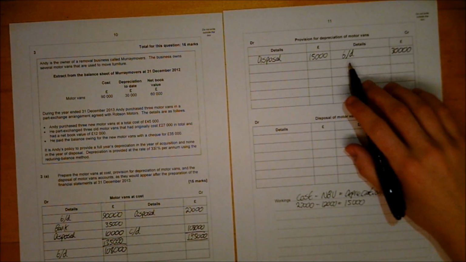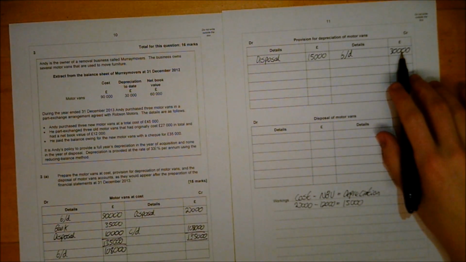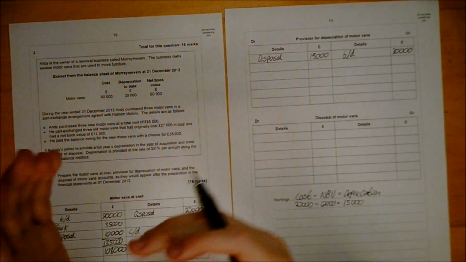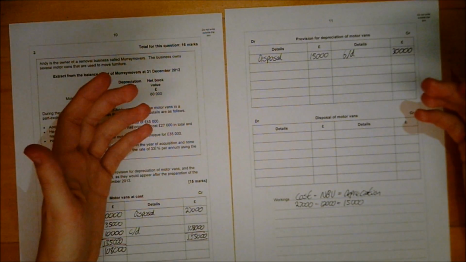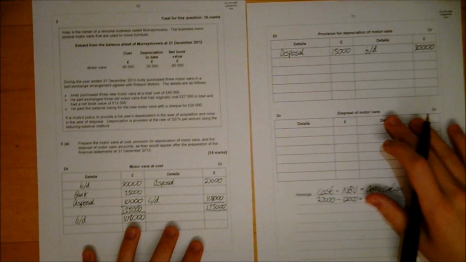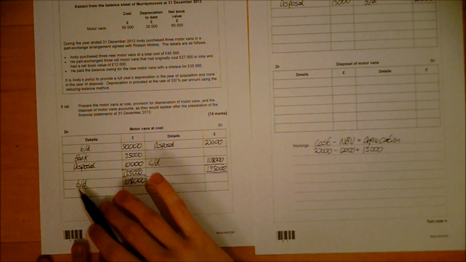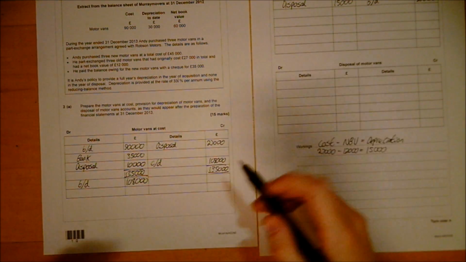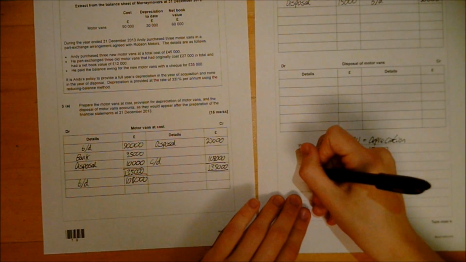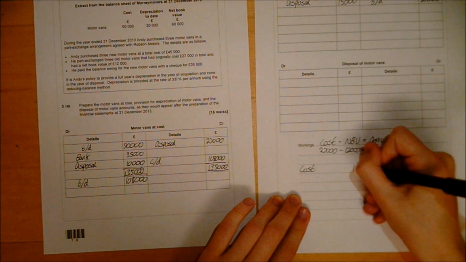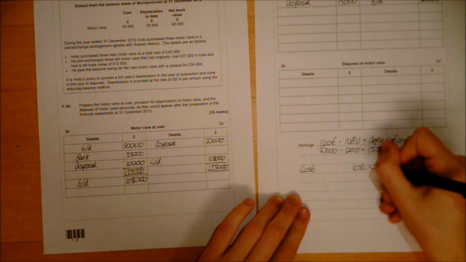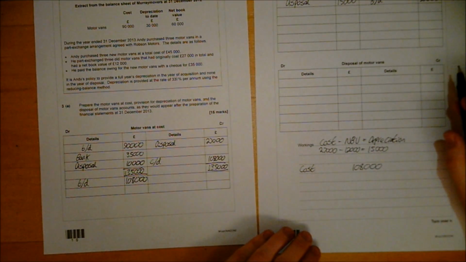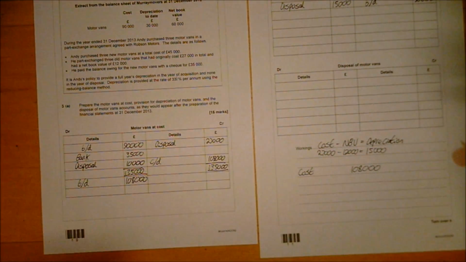Now, however, this is just the depreciation for previous years. Like I said with question 2 in the income statement, the provision is previous years, it's not this year. So how am I going to calculate it for this year? Well, I have a cost figure here, because we always calculate depreciation on what we have at the end of the year, don't we? So my brought down, I have a cost of £108,000. Now, it's a reducing balance method, isn't it?